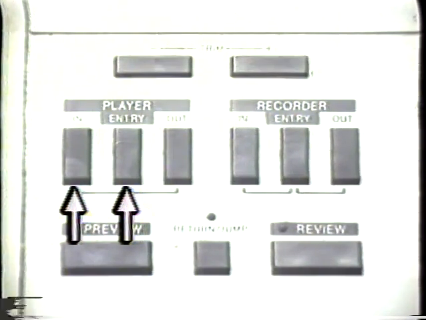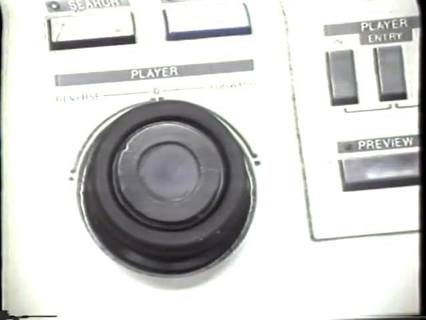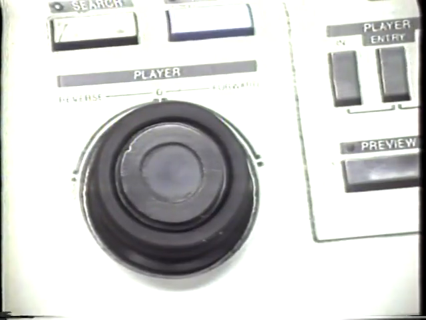Next, set your entry endpoints for both the player and the recorder. To do this, press Player Entry and Player In. Press down both of the buttons at the same time. Afterwards, press Recorder Entry and Recorder In, both at the same time. When the entry endpoints are set, use the VTR player dial to fast forward your source tape to where you want the recording to end.